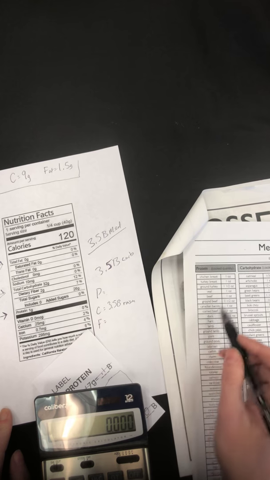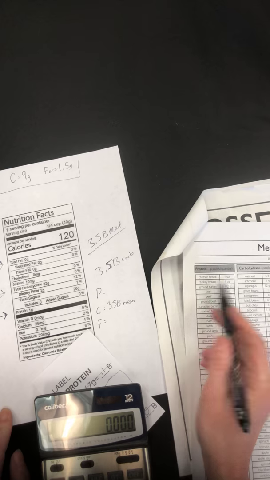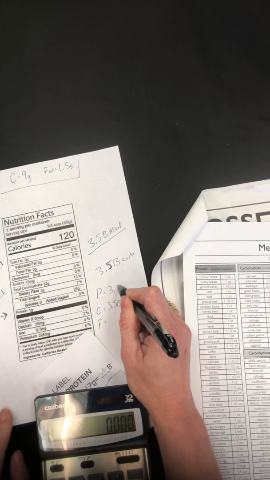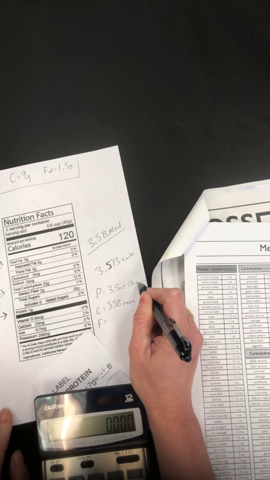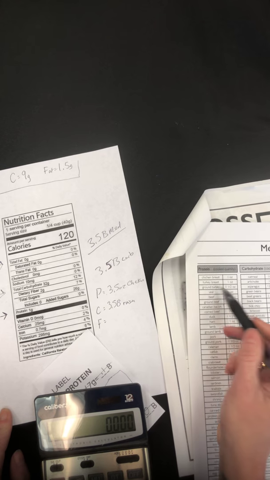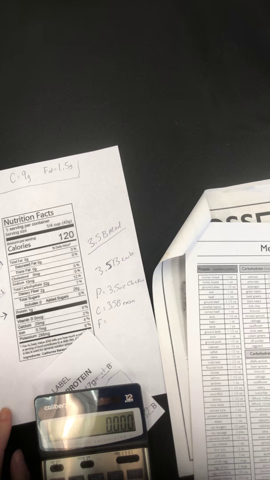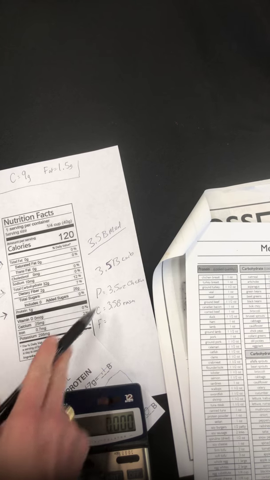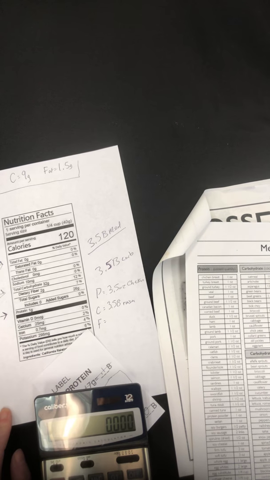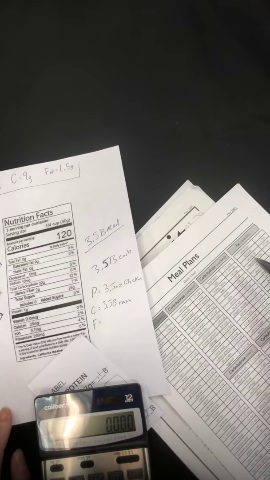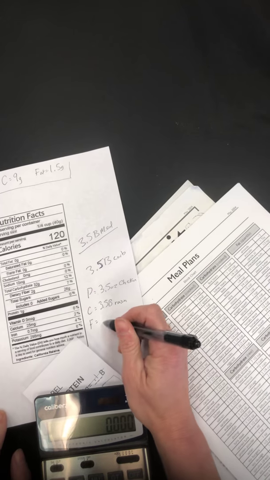Our protein, therefore, chicken breast, 1 ounce per block, so we'll be using 3.5 ounces of chicken. We wanted chicken, but you could use turkey jerky. That might be something easy to grab. Jerky's on here somewhere, but we'll stick with this for right now. Fat, we're going to take a look over here at almonds. Boom, almonds.